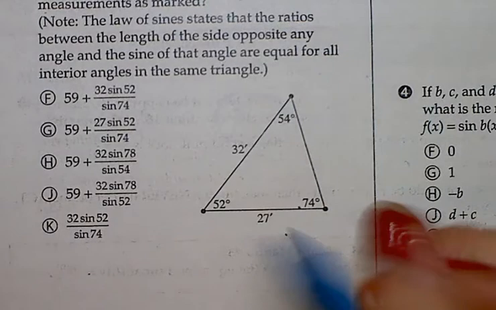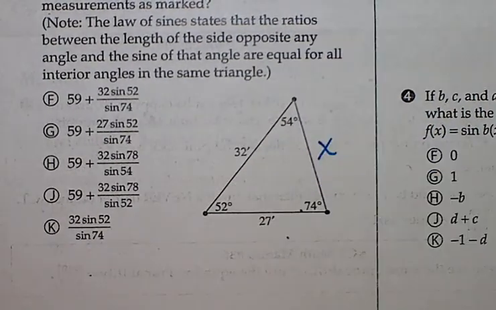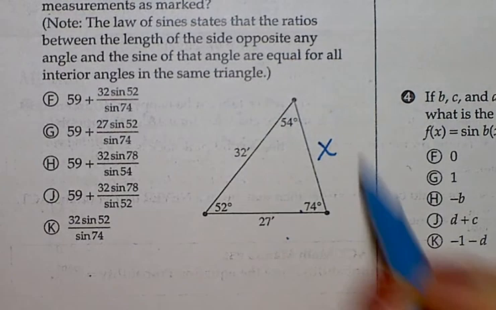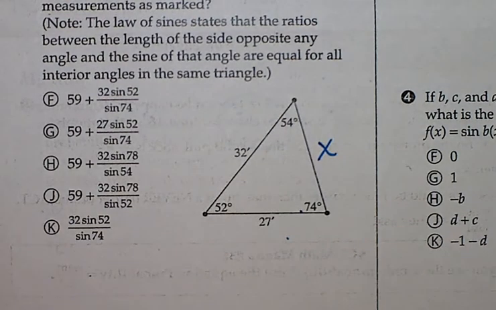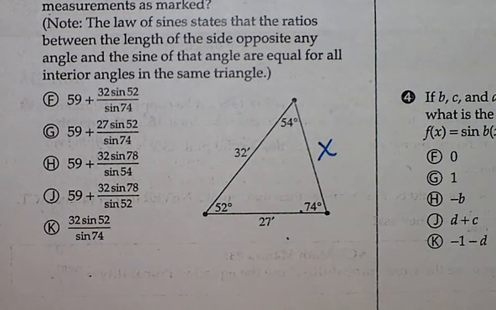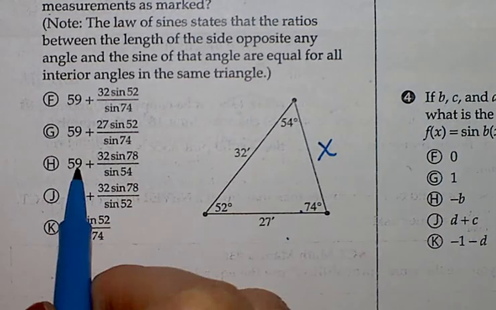We have a missing side here. Please put an X. You can use any variable you want. I know I want to add up all the way on the outside. Well, I have 2 of the sides. Please take 32 and 27 because I know I have 2 sides. What's 32 plus 27? 59. Okay, 59.